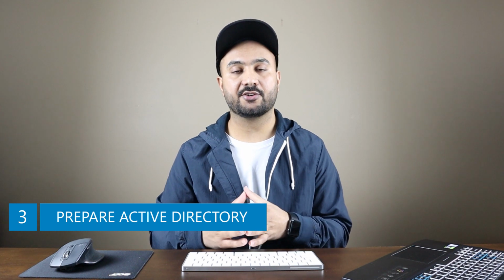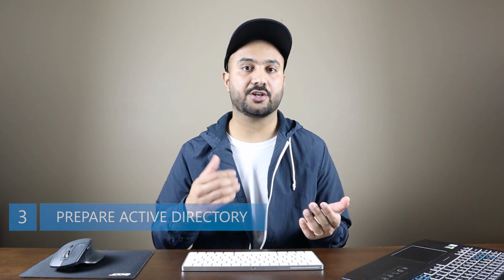Alright, so once you have made a decision, either you want to create a new dedicated certificate authority server or you want to utilize your existing member server, the next step is we're going to configure our Active Directory. In Active Directory, we will create a new computer account, a user account, and if we need any other group, we will create that as well. So let's do that on TekNex-DC01.